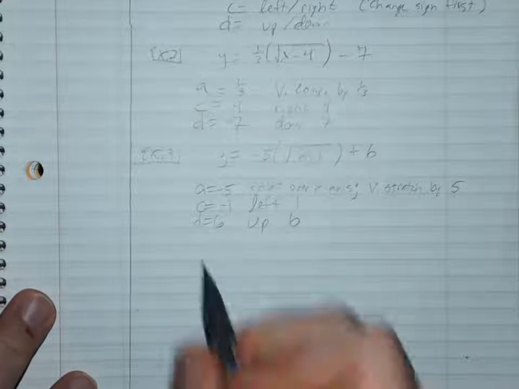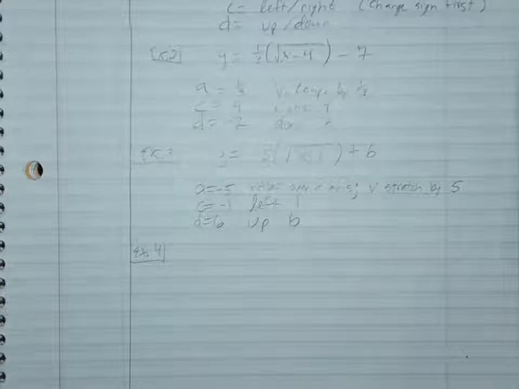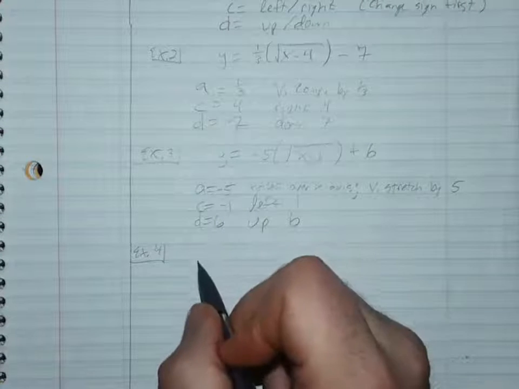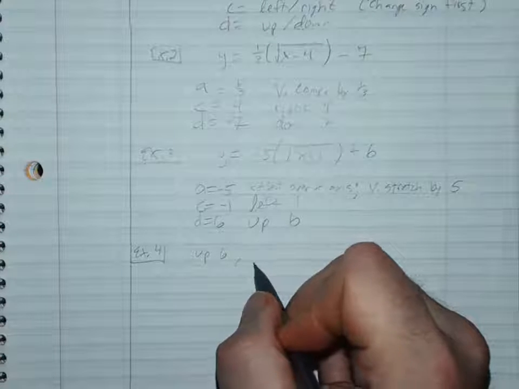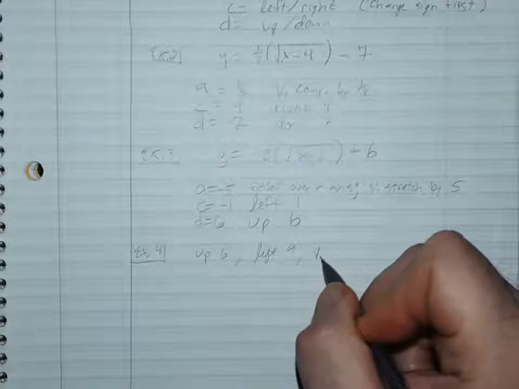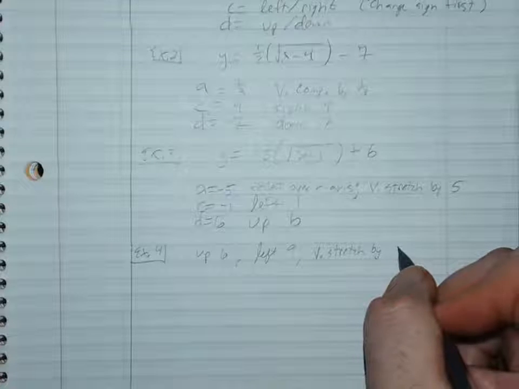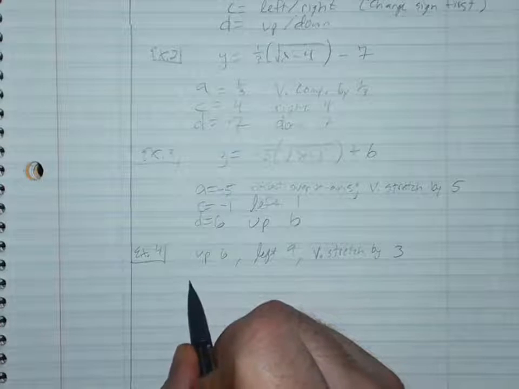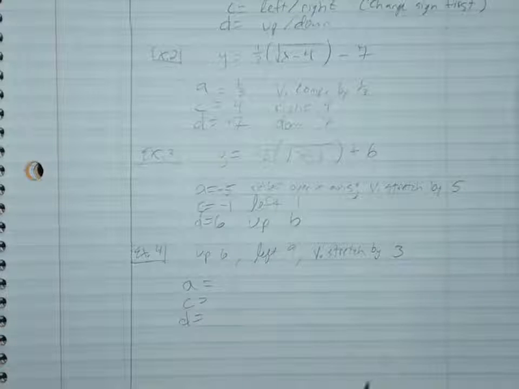So there's that. Now the other thing I may do is give you some transformations and ask you to write me an equation. So maybe I'm like, hey, this thing's going to go up 6 and left 9 and be vertically stretched by 3. What's the equation look like? I would say the best thing you can do is identify A, C, and D again.